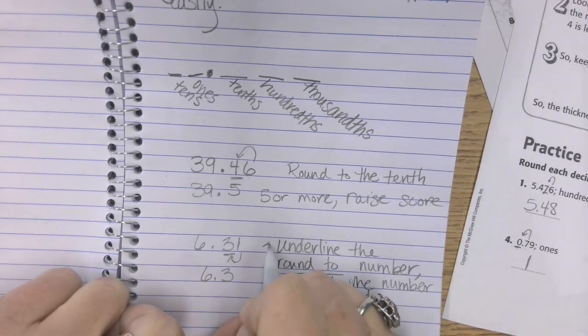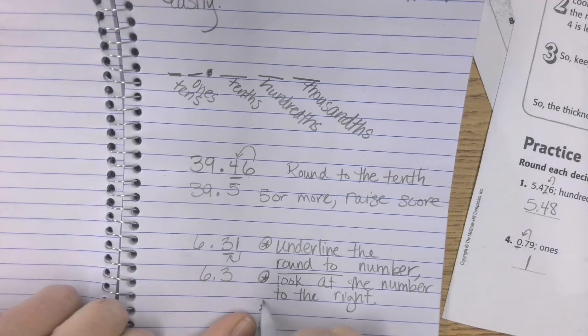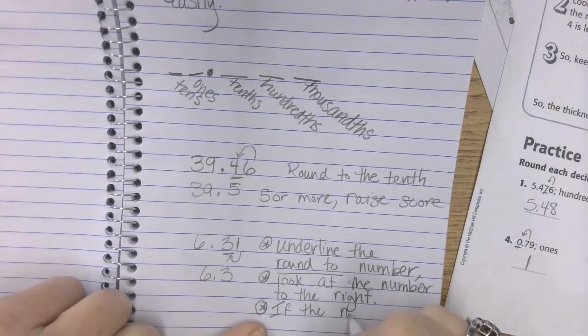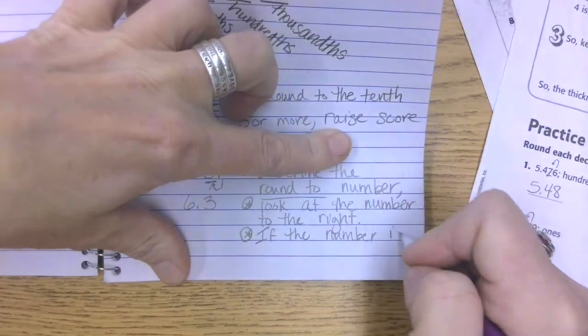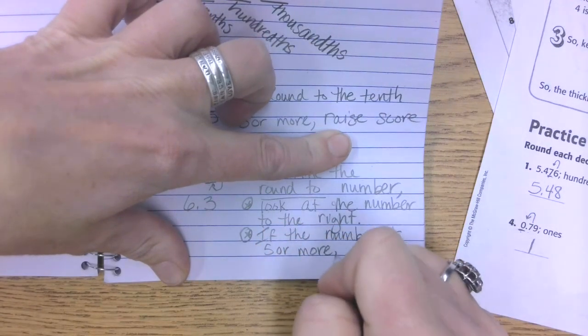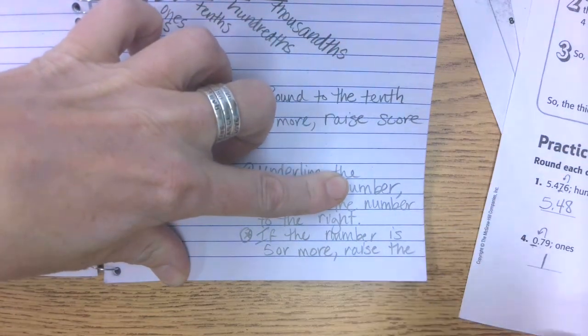Step 3: if the number is 5 or more, raise the indicated number by 1.